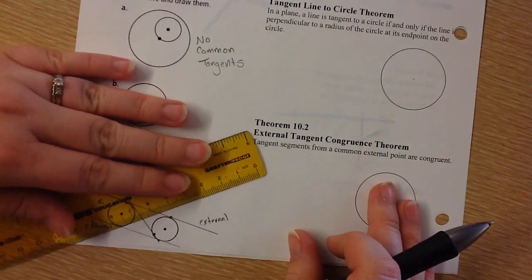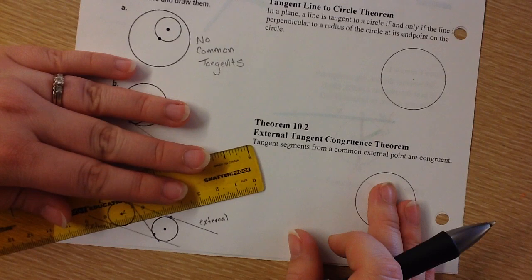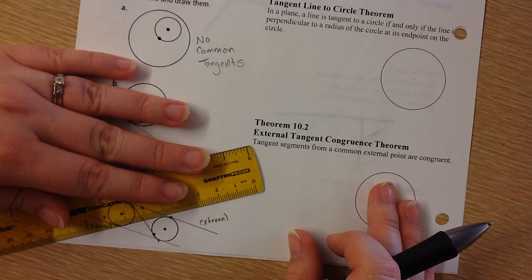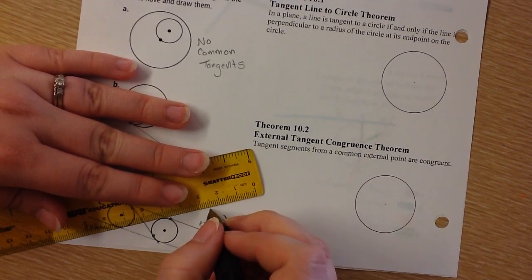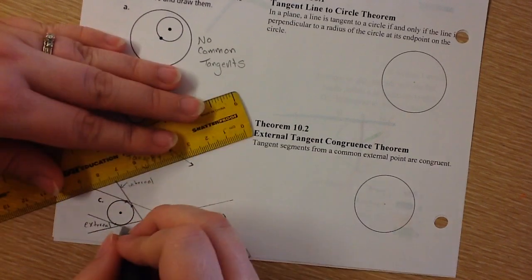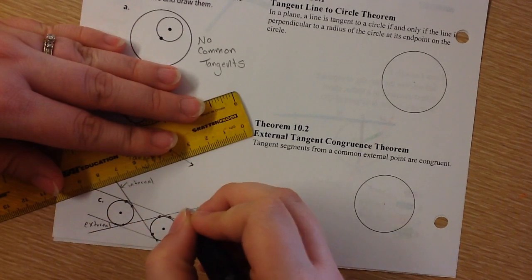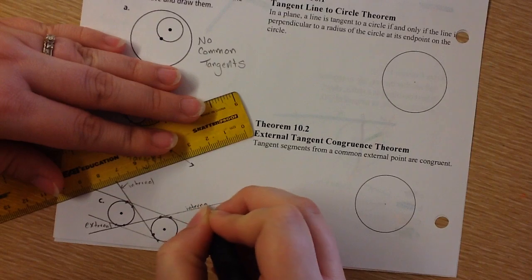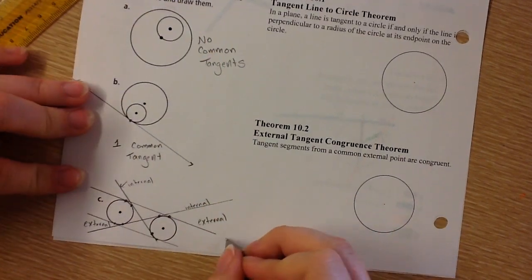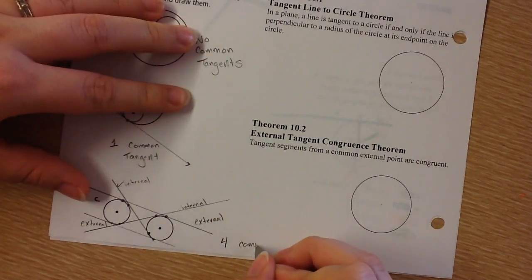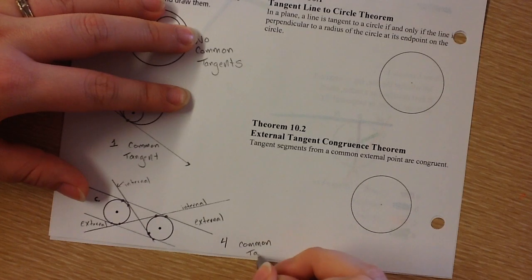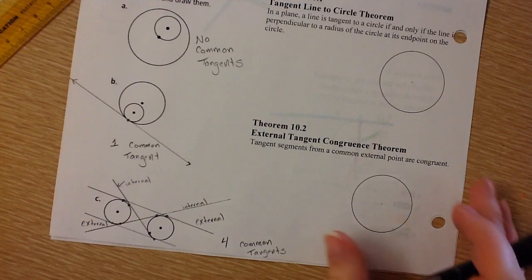Then we could have this one that also goes the other direction. Tangent here, tangent here. This one is also internal. So I was able to draw four common tangents in this case.